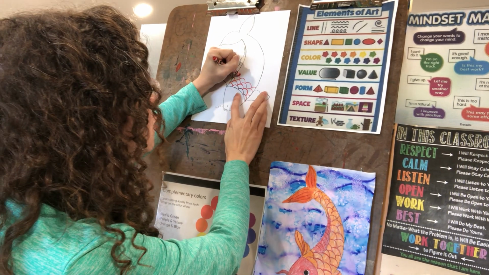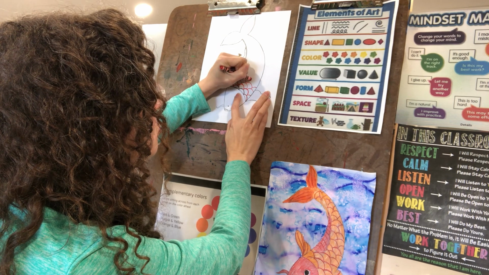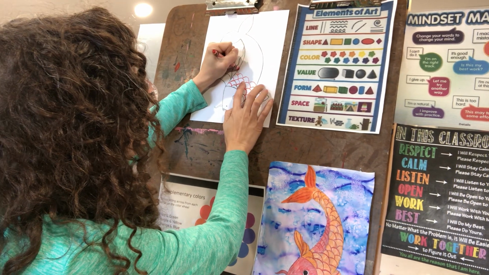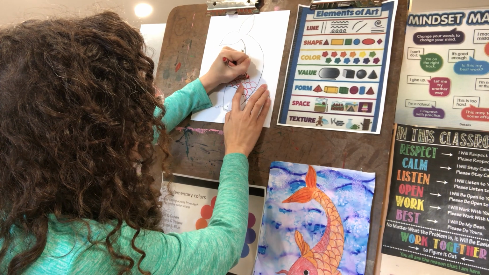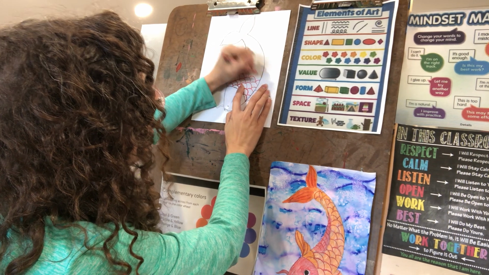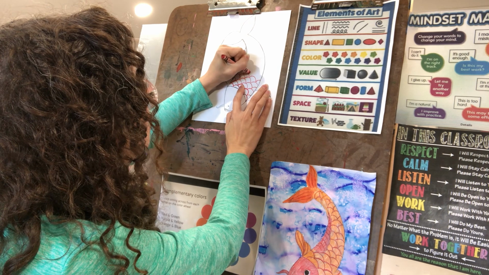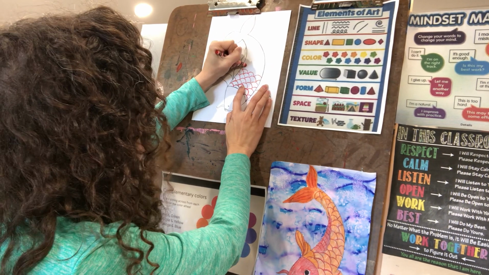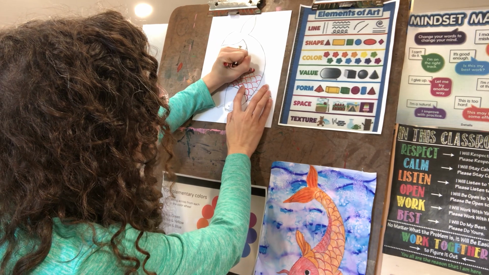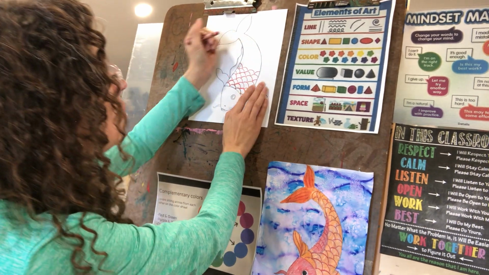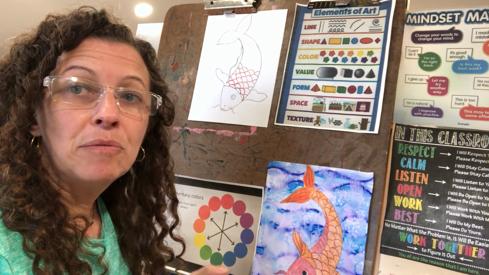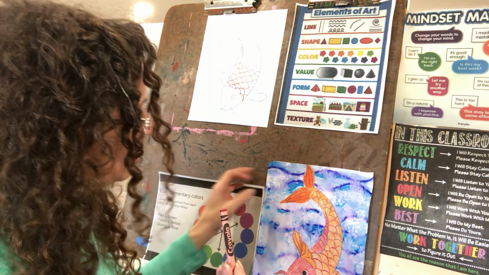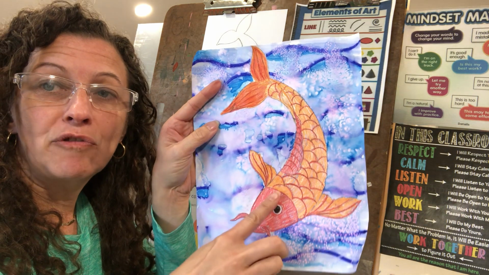So if I feel confident enough to make these curved lines in crayon, I can do that. And I will be saving myself a lot of time where I don't have to trace now. I'm just making my lines already in crayon. And the reason that we're working in crayon, boys and girls, is that we're going to be creating this wax resist.